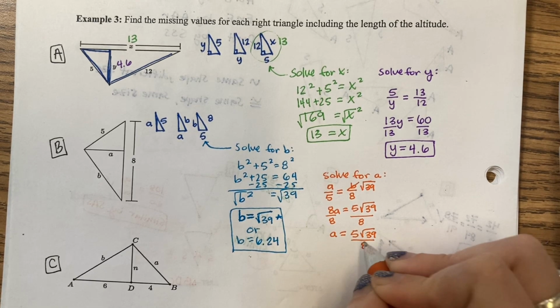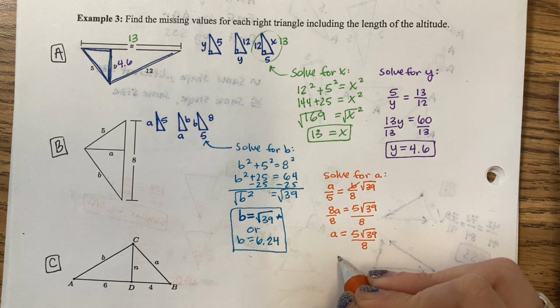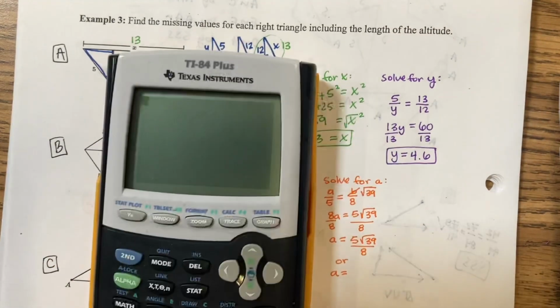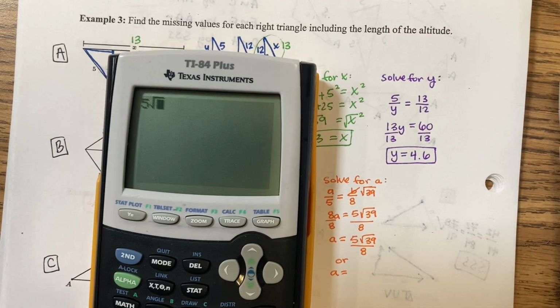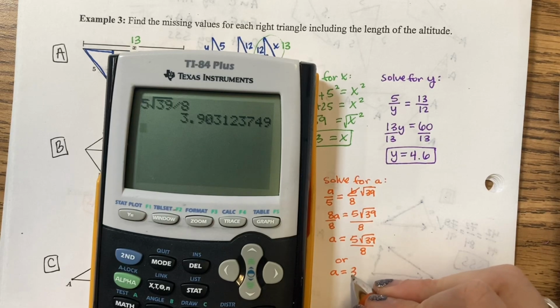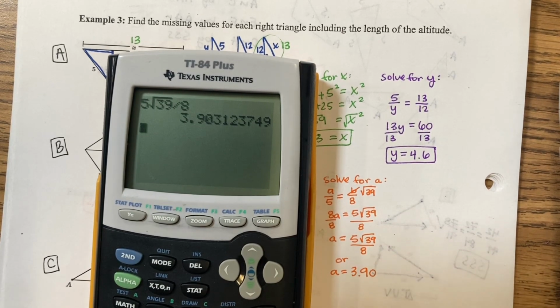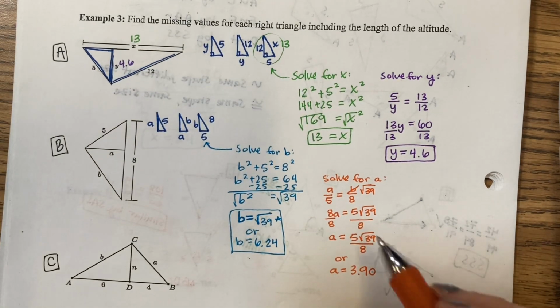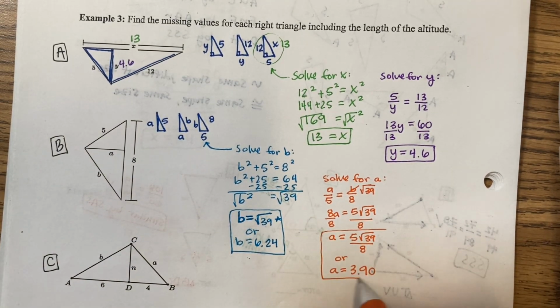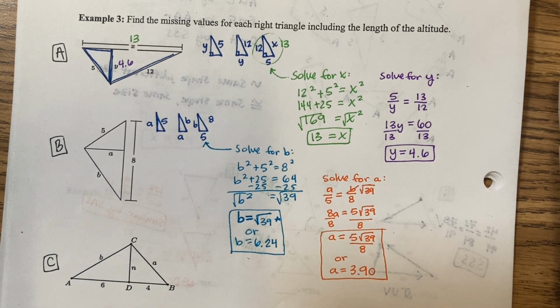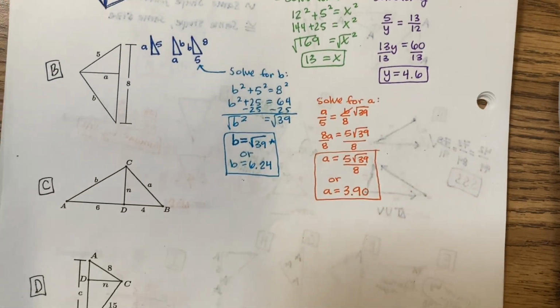I could type it in an exact form on my computer or as a decimal. 5 square root 39 divided by 8. 3.90. Once again, I like typing it in an exact form, but you may use the decimal if you prefer.